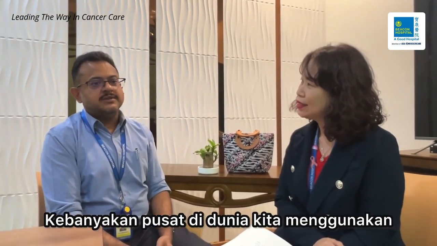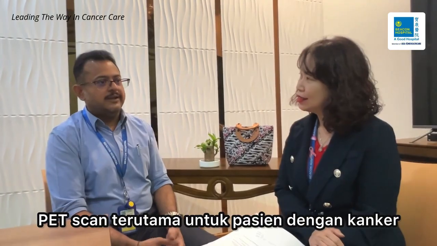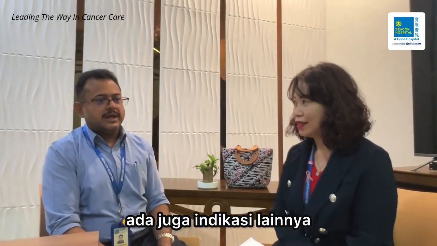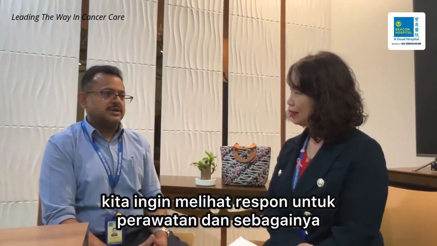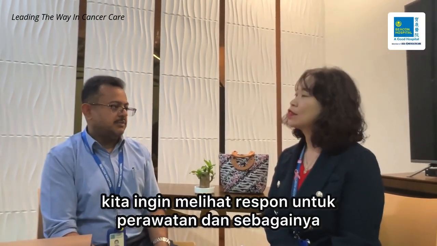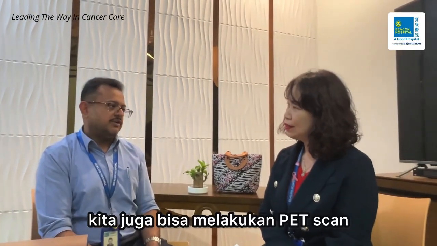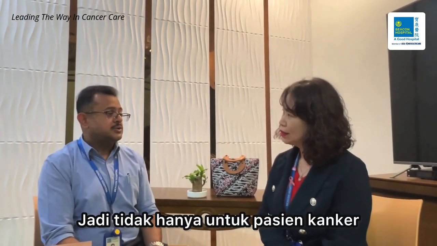Most of the centers in the world, we use PET scan mainly for patients with cancer, but there are also other indications for PET scan. For example, if the patient has any infection, we want to see the response to the treatment and so on. We can also do a PET scan.